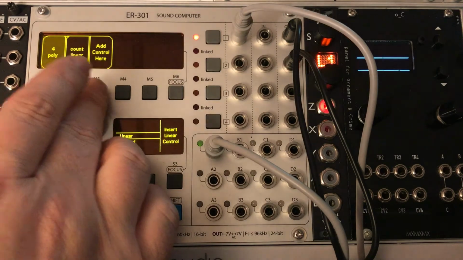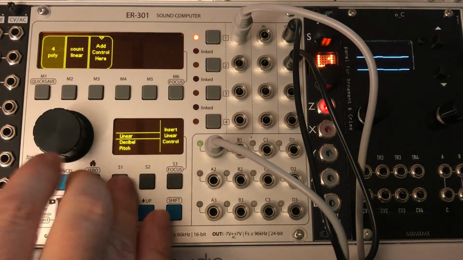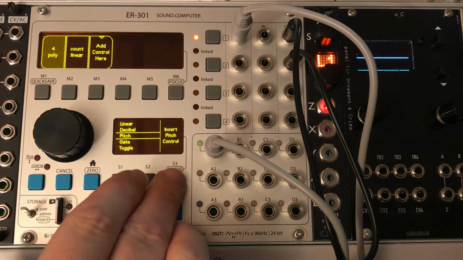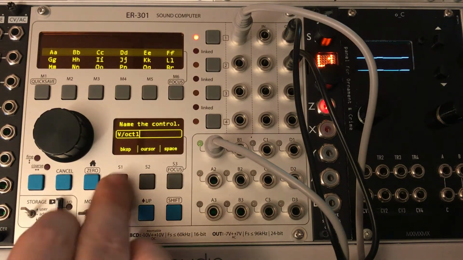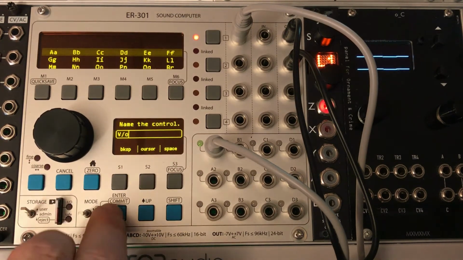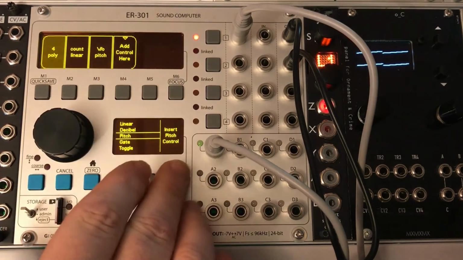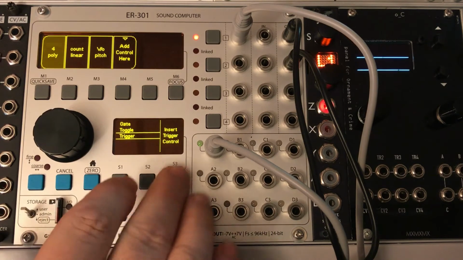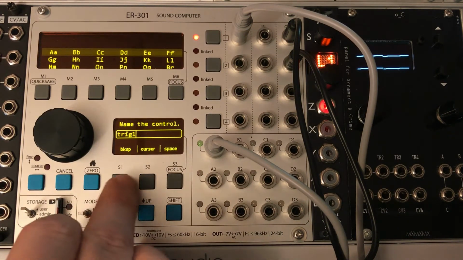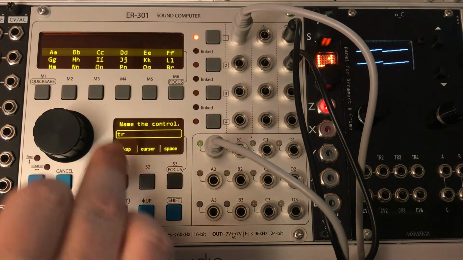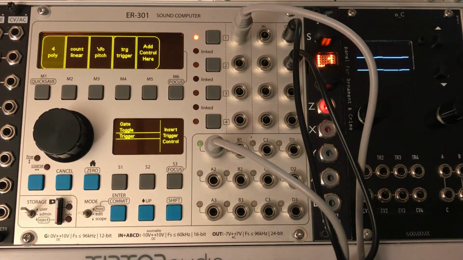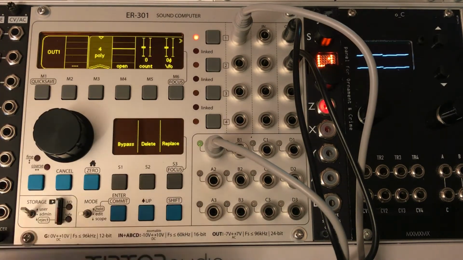The second control, we're going to make this a pitch control, and we'll simply call that VO. And for the last one, we're going to insert a trigger control, and let's just call this one TRG trig. All right, cool.